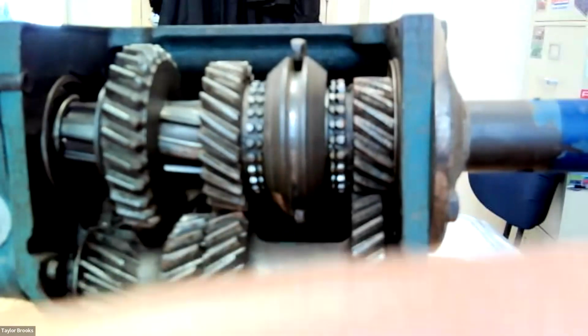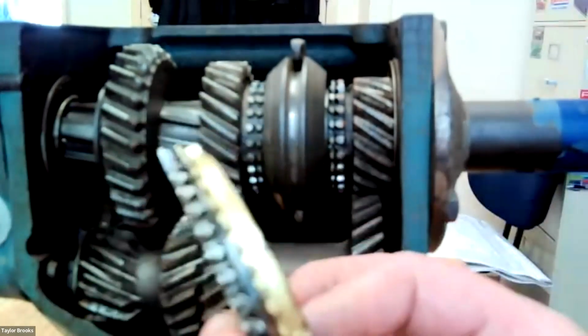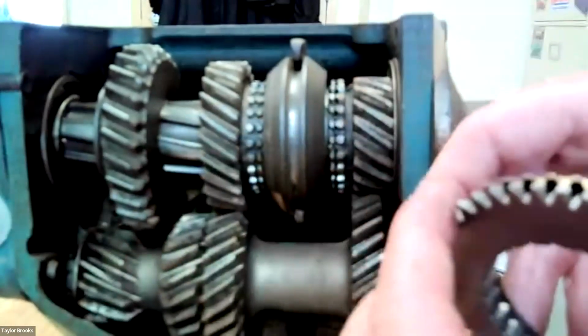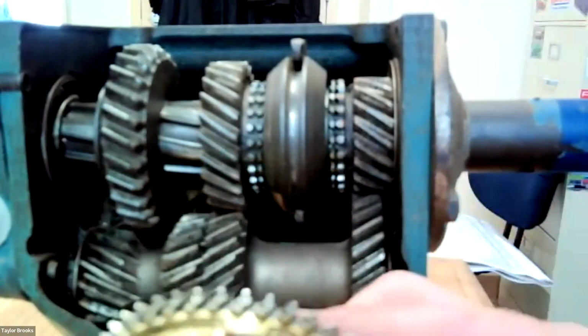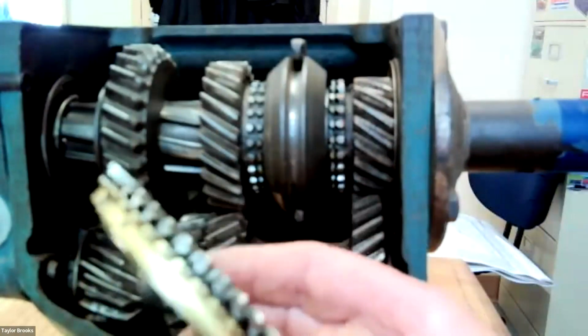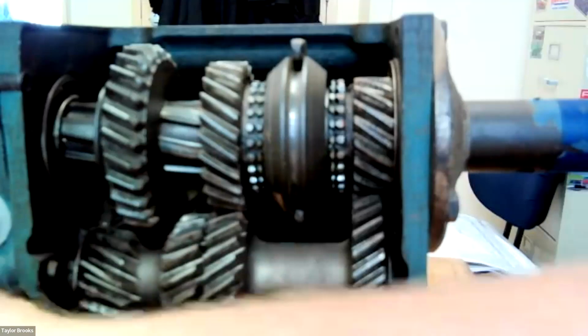Now, in some cases, we won't always have the dog teeth attached to the speed gear. Instead, we'll have them separate, and this will be a pressed-in fit. This will be on transmissions that can have two-ring synchros, or that have the ability to change out the speed gearing very easily.